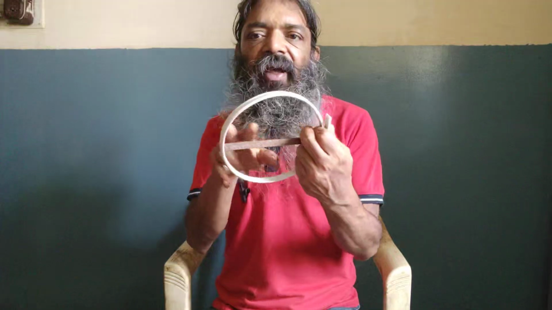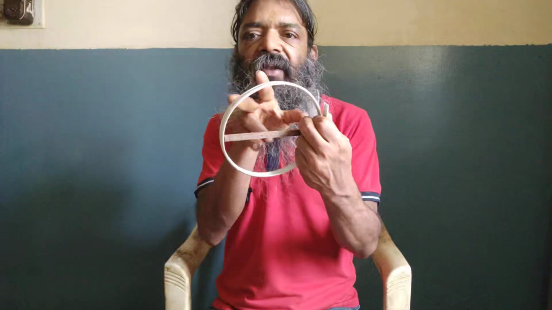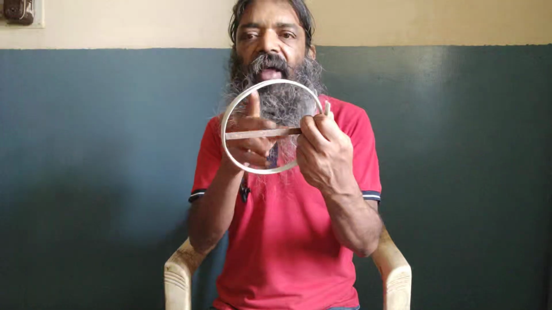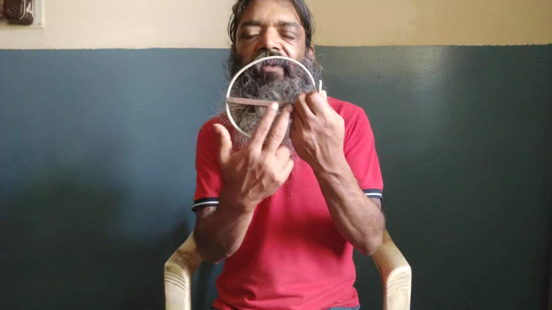Length is not the same. If this is the ith section, then this is delta xi. If this is the ith section, then this is delta yi. For all i, these delta xi are not the same. They are different.